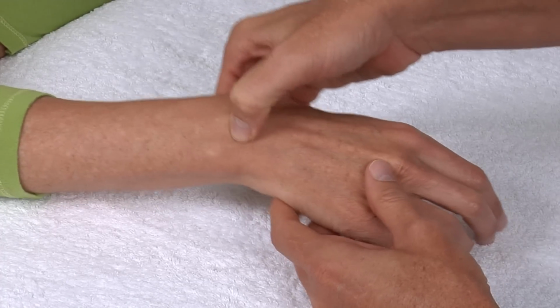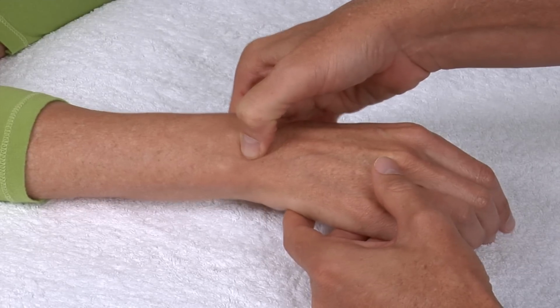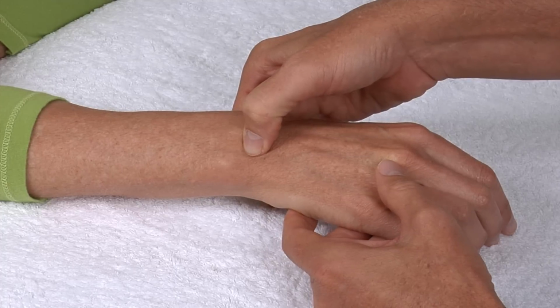And when we flex and extend our wrist, we will feel it pop into our hand and then disappear.